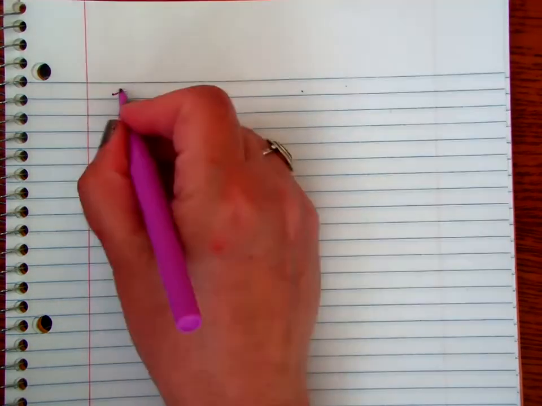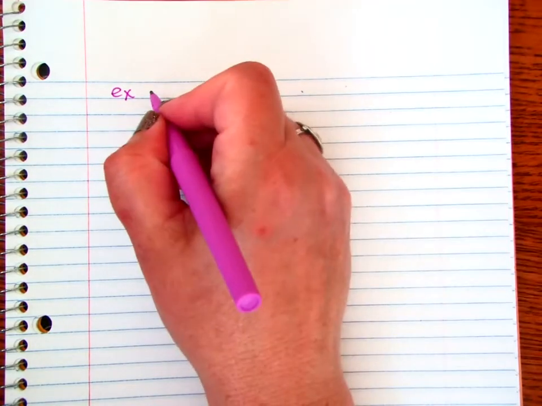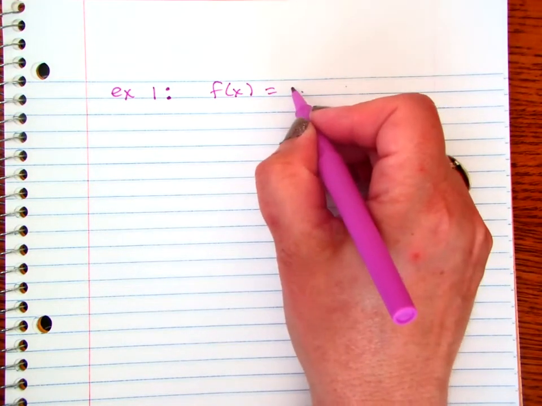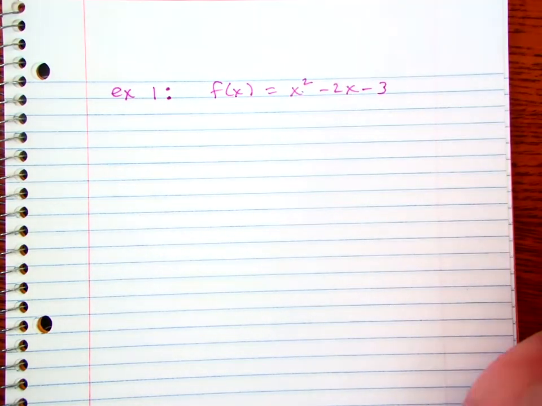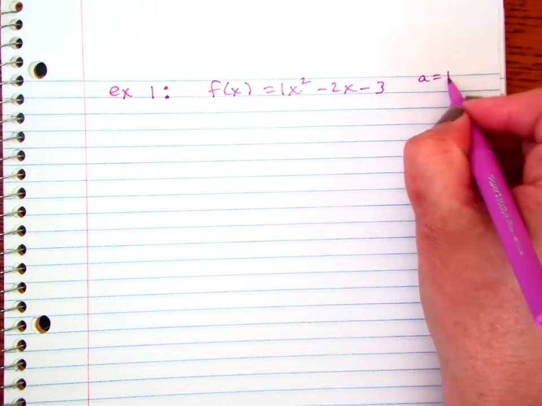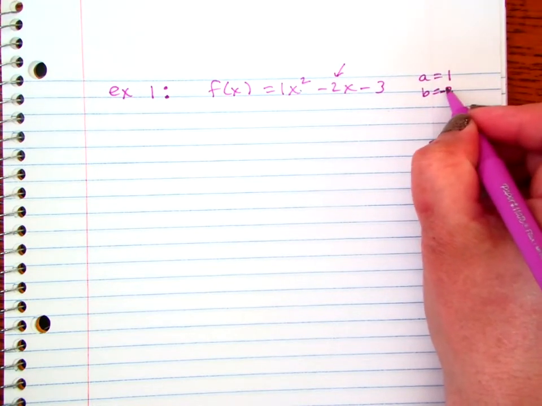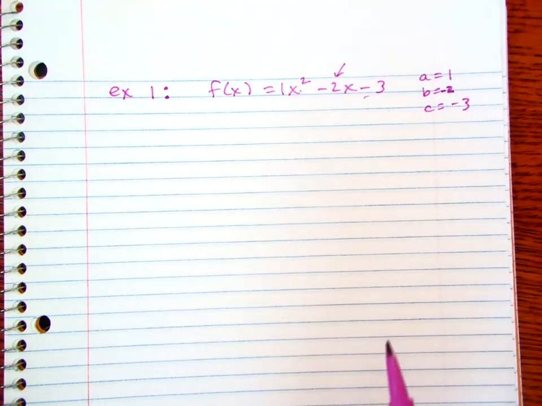All right, so let me give you one example. I'm going to do two examples of this. They're both going to be quadratics that open up as a U shape. Okay, so the first example is f of x equals x squared minus 2x minus 3. Now I want to note that the number in front of the x squared is technically a 1, so your a is 1, your b in this case is negative 2, and your c is negative 3.